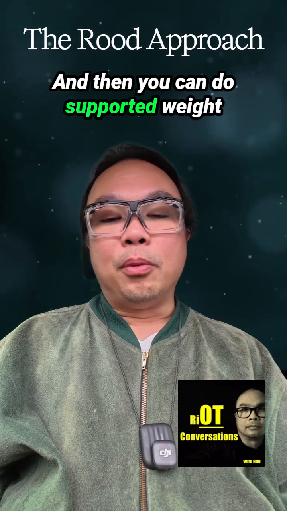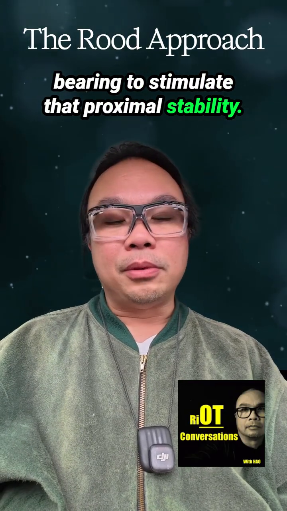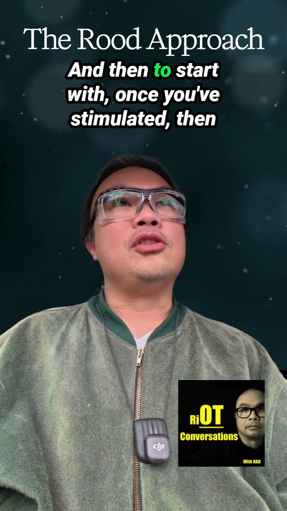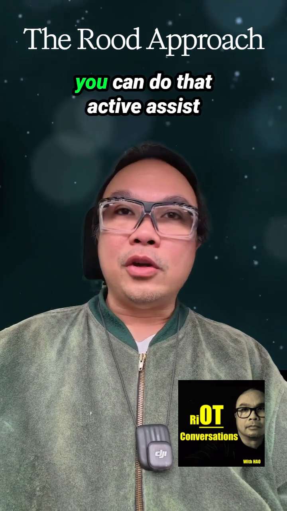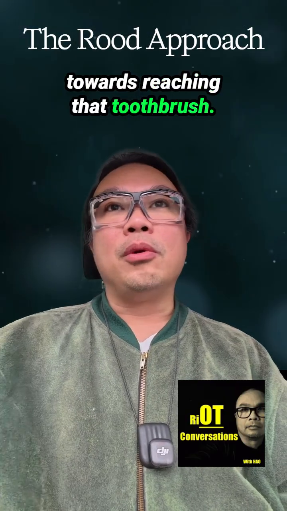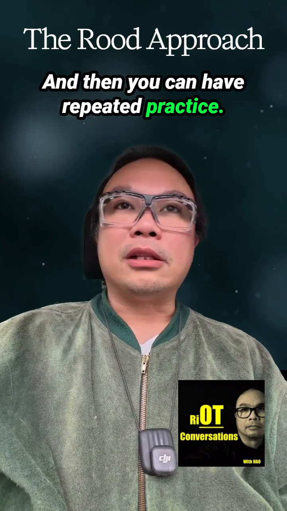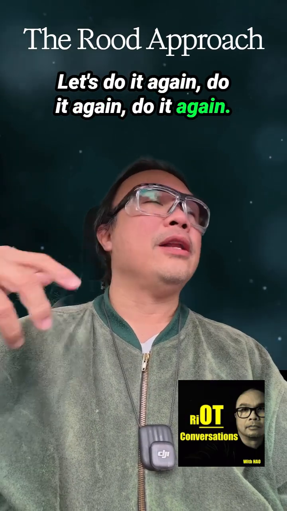And then you can do supported weight bearing to stimulate that proximal stability. And then to start with, once you've stimulated, you can do that active assist towards reaching that toothbrush. This is all functional now, right? And then you can have repeated practice. Let's do it again, do it again, do it again.